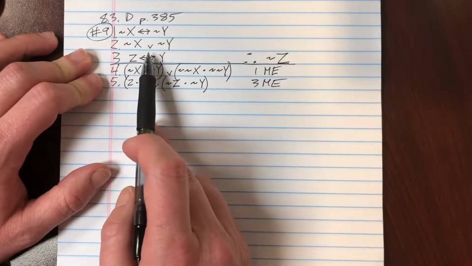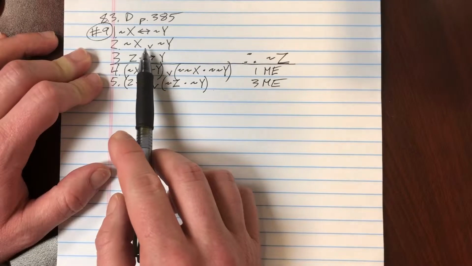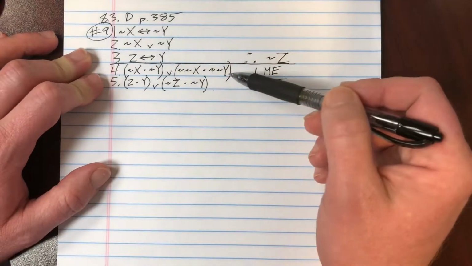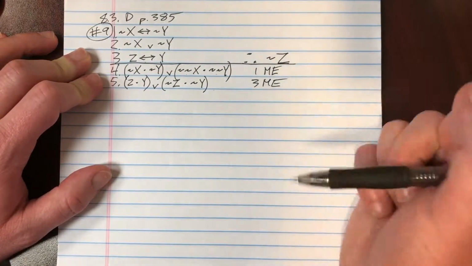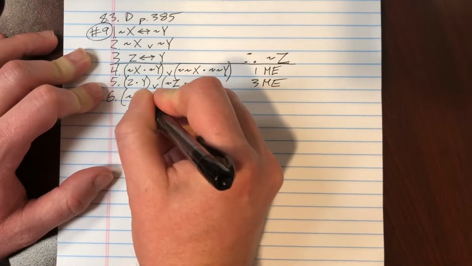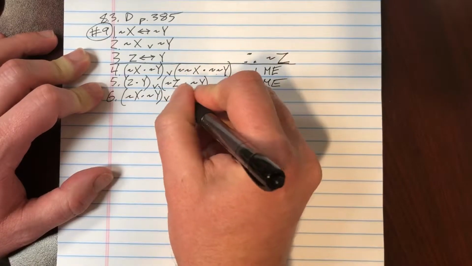Look at line 2. Notice we could do De Morgan's with this. We could also get rid of these double negations. So let's go ahead and do that first. We have to do 2 steps.